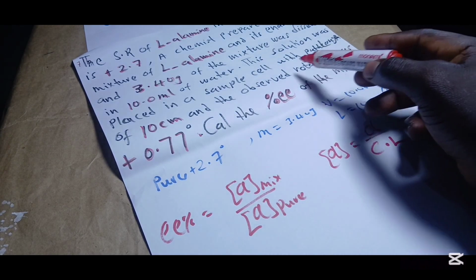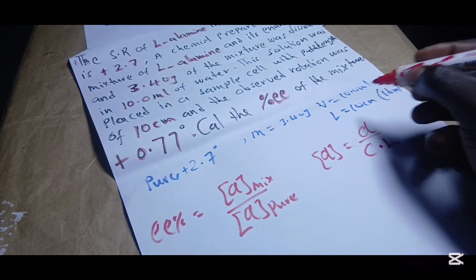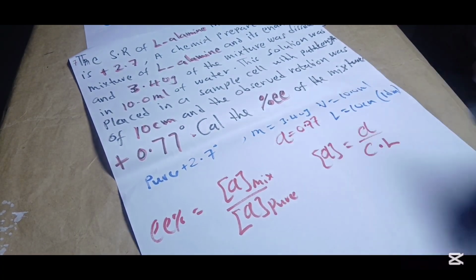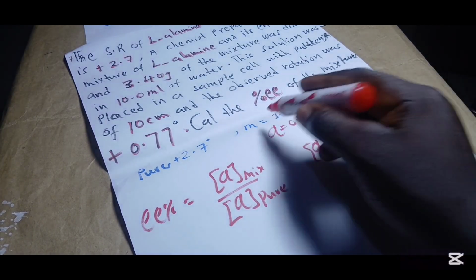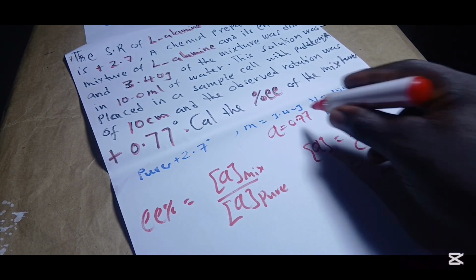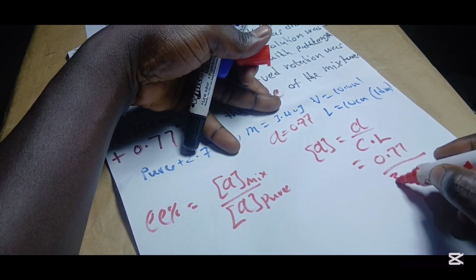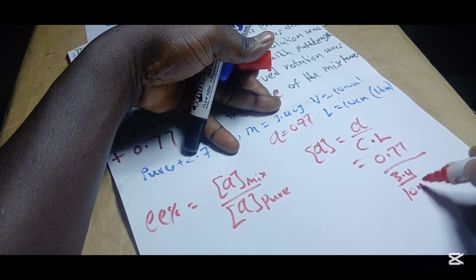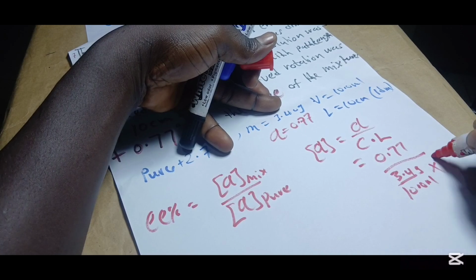The chemist got his observed rotation after forming the mixture to be positive 0.77. So this is going to give us 0.77 over concentration, which is mass over volume. So we have the mass here, 3.4, over volume, which is 10.0 ml, multiplying the path length, which is 1 dm.